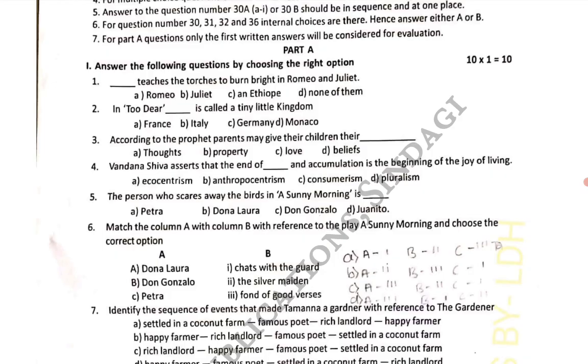In 2D, dash is called the tiny little kingdom. Very easy question. Monaco is called the tiny little kingdom. According to the prophet, parents may give their children their what? They can give their love. Like this, you will have 10 questions.